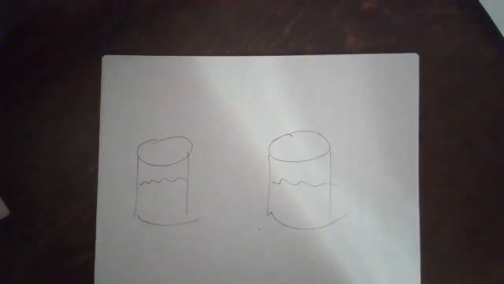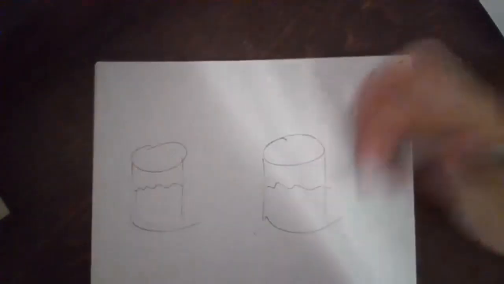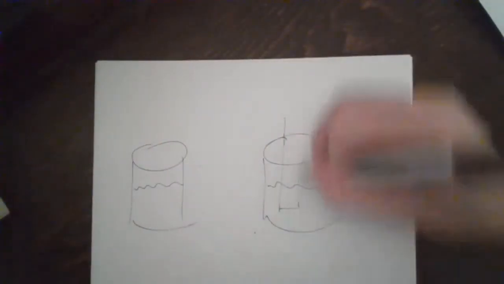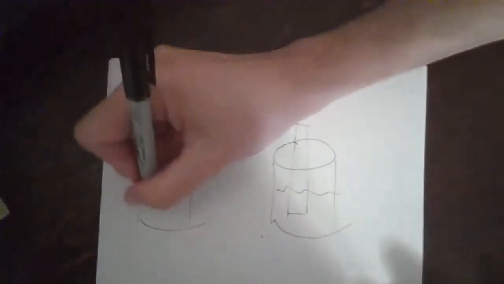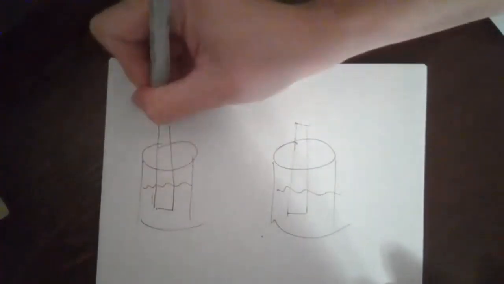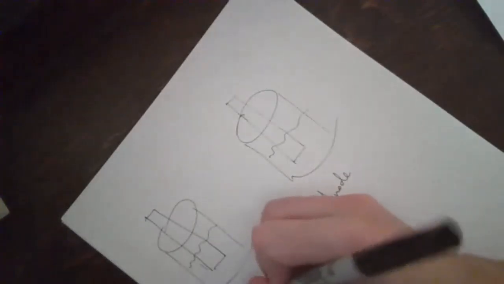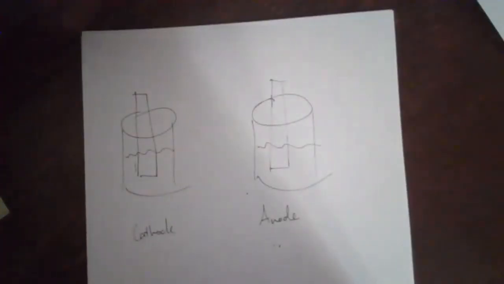So got some liquid in my beaker. I know each cell is going to have an electrode in it. And I'm going to go ahead and say that this is the anode and this is the cathode. I don't necessarily need to say those things, but I'm going to go ahead and say it.